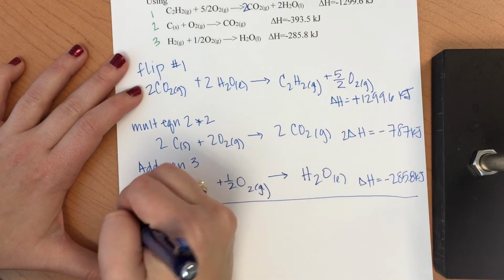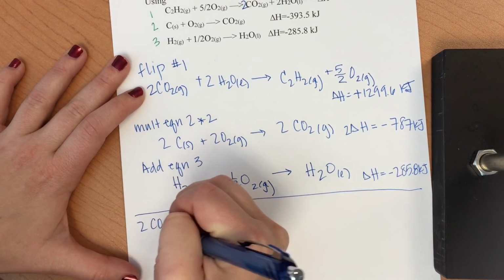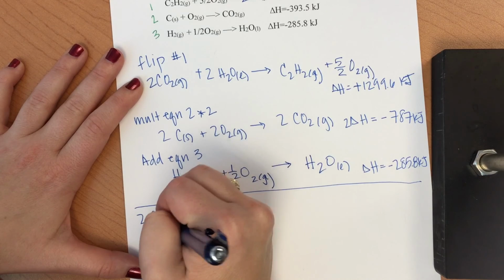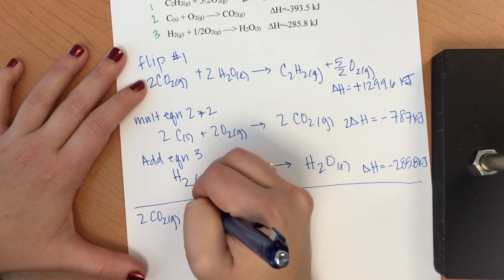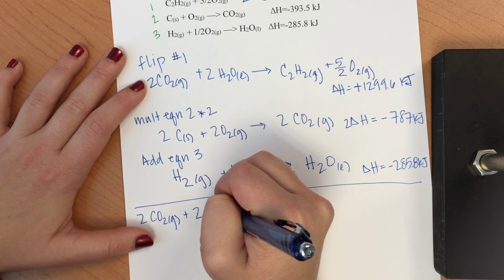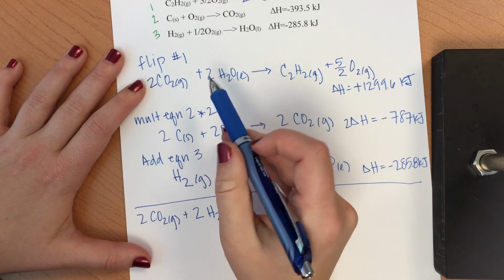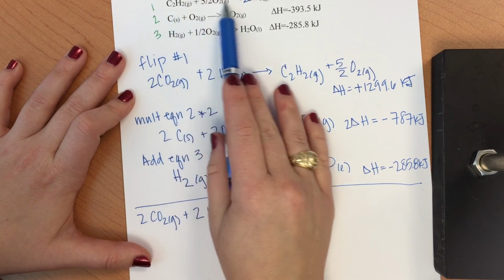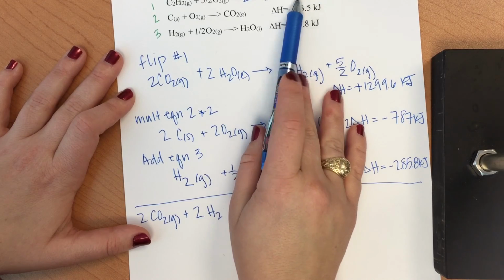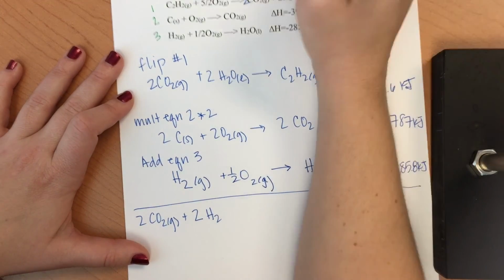Okay, so at this point, we're going to add up the equations. When we do this, we have 2 CO2s plus 2 H2O. This is still not balanced.